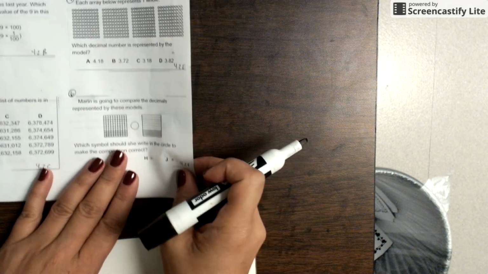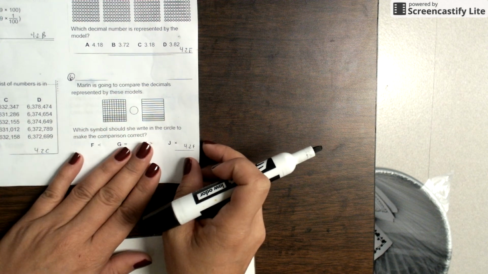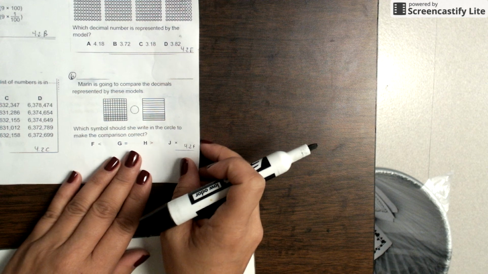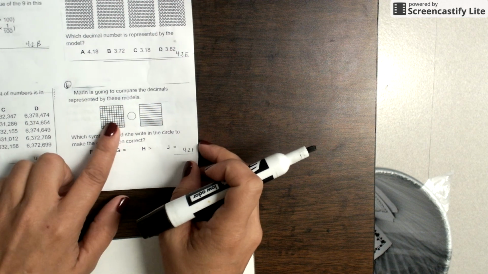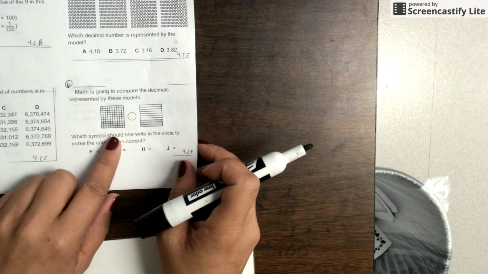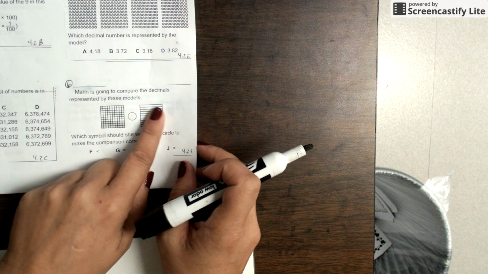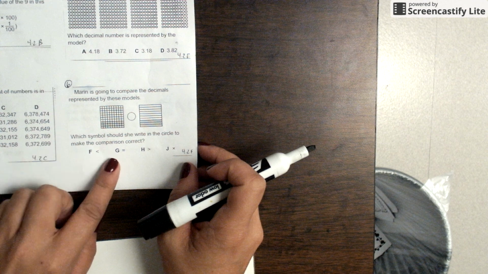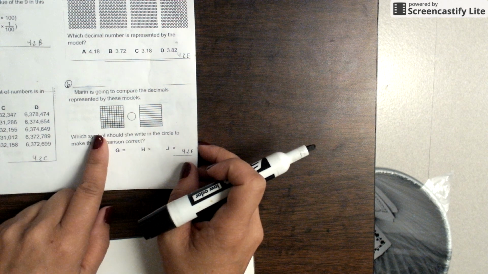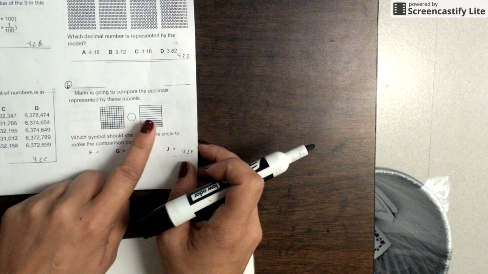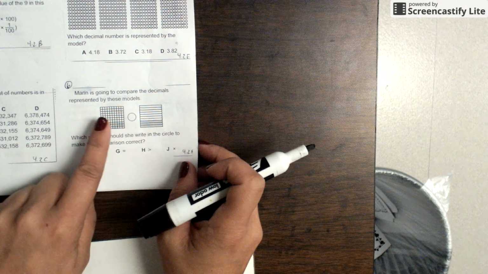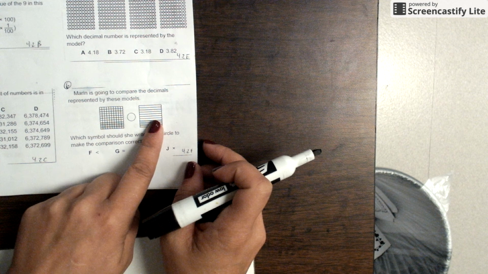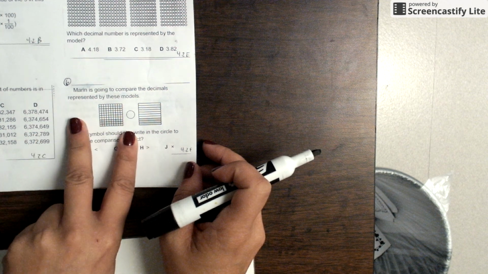Okay, all right, number 6 is comparing decimals using models. And I noticed that this model represents a flat of hundredths, and this model represents a flat with tenths. And so I always suggest that if you're just given a model, the first thing you should do is label your decimals. Write down what decimal represents this model and the decimal that represents this model, and then make your comparison.